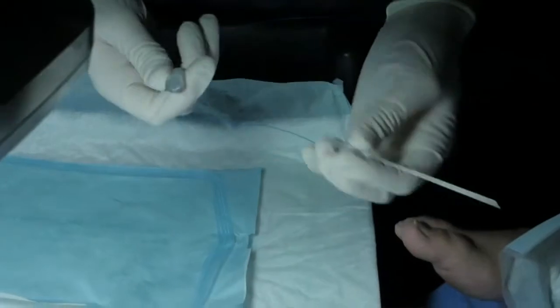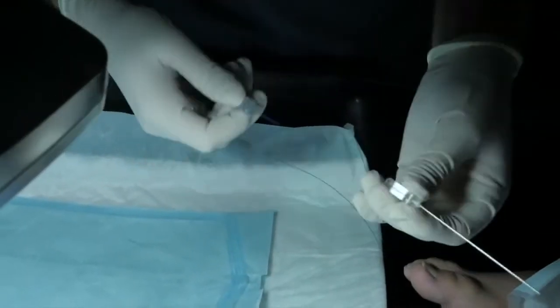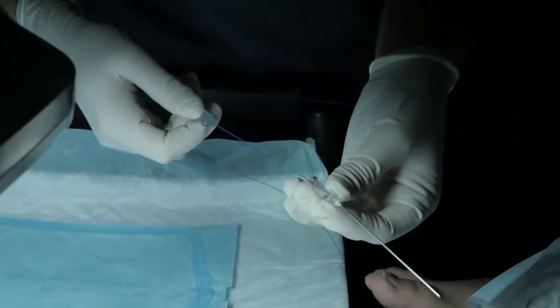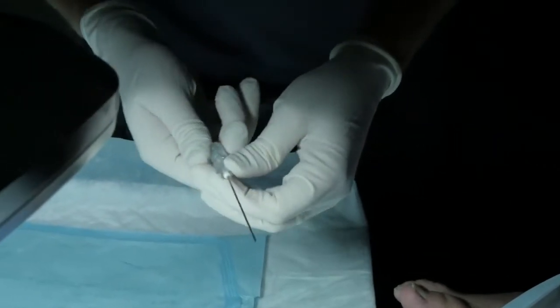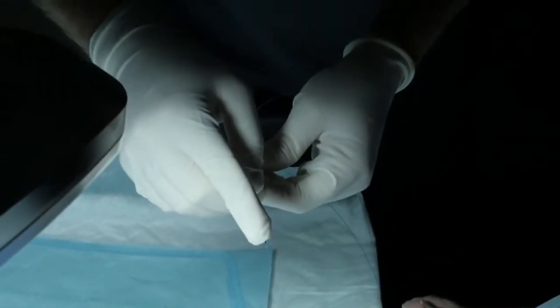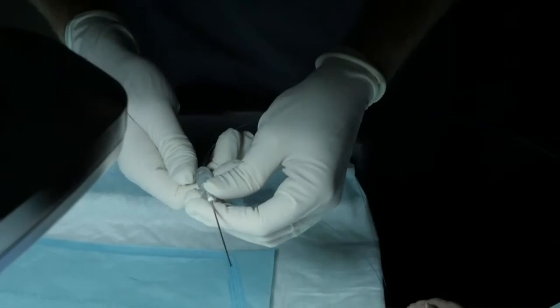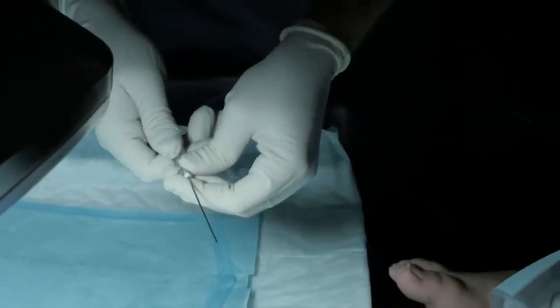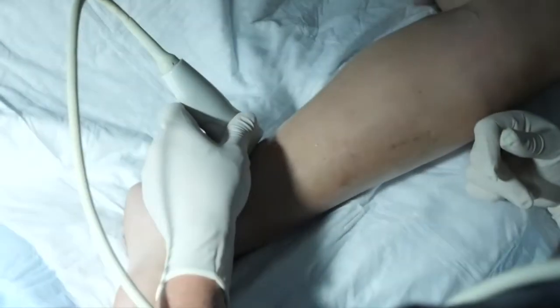So here we have a spinal needle with the perforator fiber. You want the fiber to be extending beyond the tip of the needle by 2 to 3 millimeters. So here we're measuring the fiber and we're going to position that so that it's 2 to 3 millimeters beyond the end of the needle.